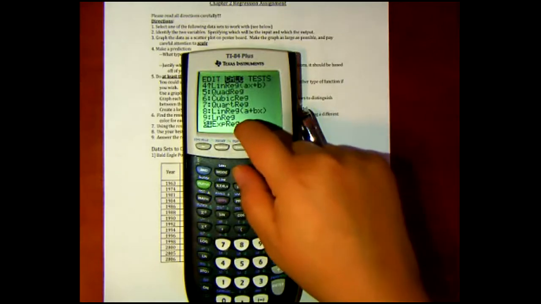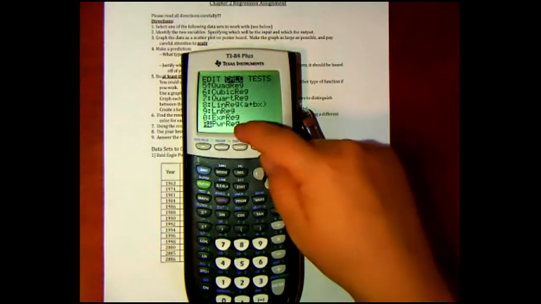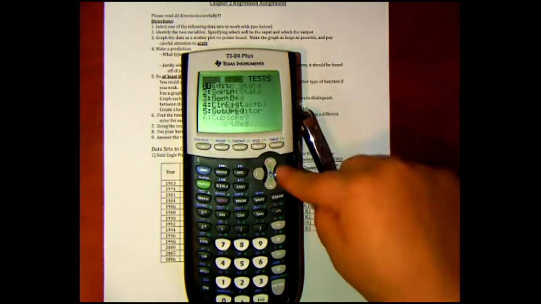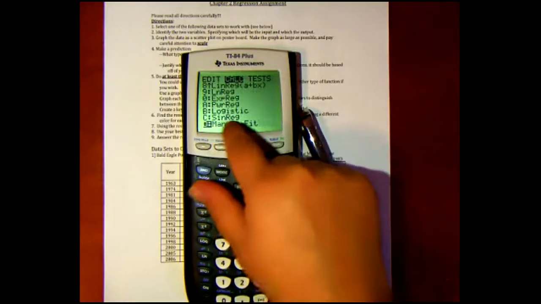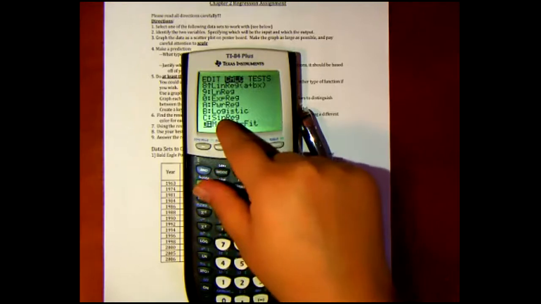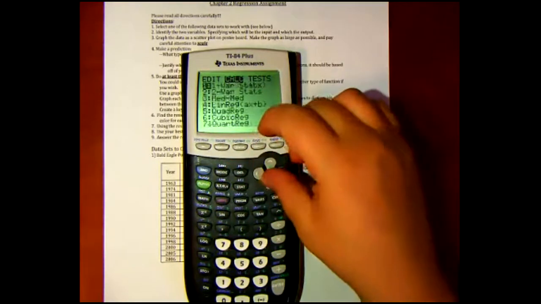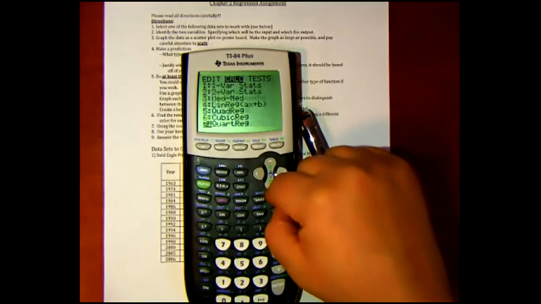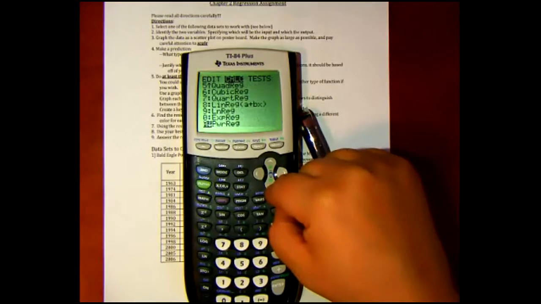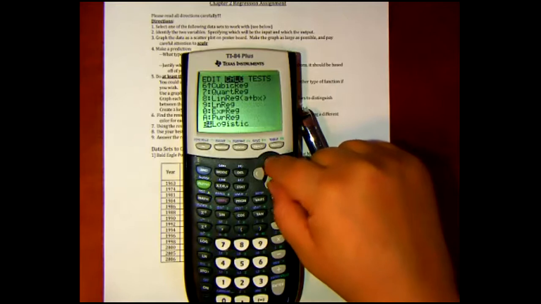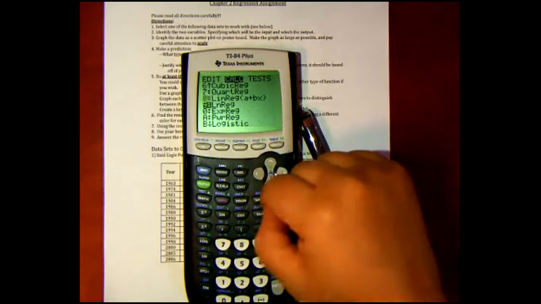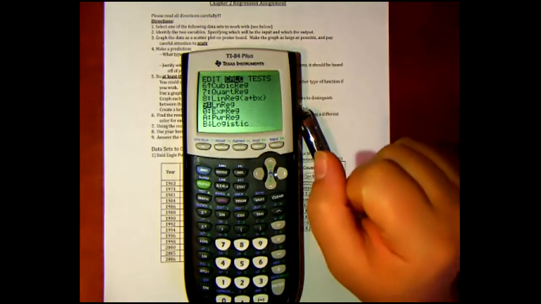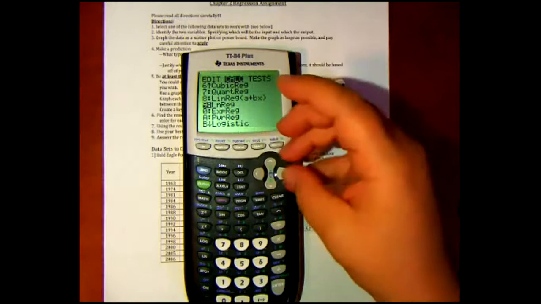Exponential regression, that's 0 there. Power regression, logistic. Sine regression is like trigonometric regression, you don't want to do that one. So you want to do linear, quadratic, cubic, quartic, exponential, and you could even do the natural log regression if you wanted to try it. Test each one of those out.